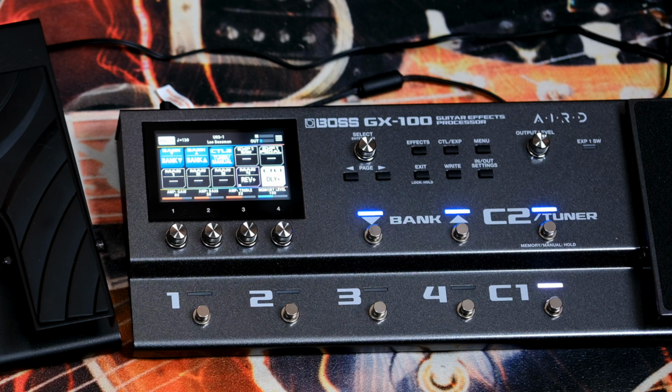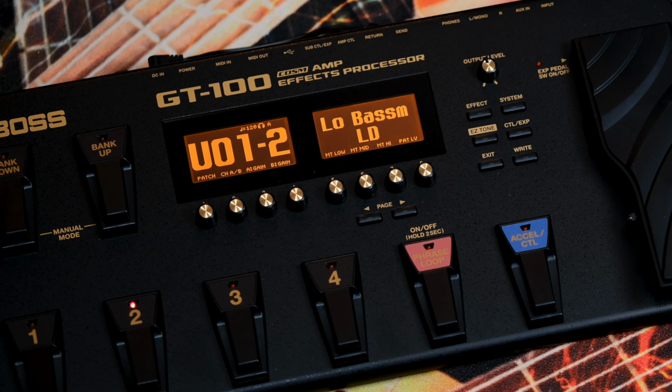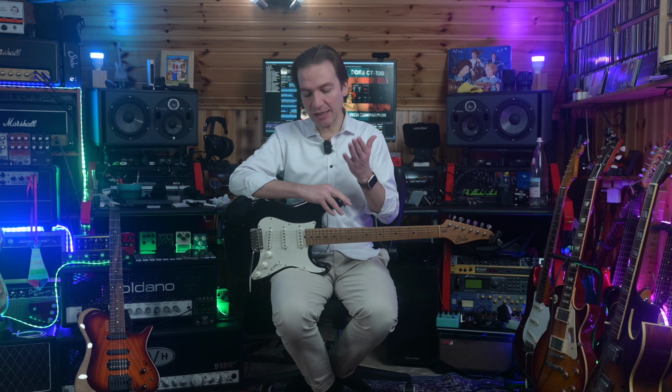Hello everybody, my name is Leo, and with this video we will share a direct comparison between the new Boss GX-100 and the old but glorious GT-100. Also trying to verify how far technology has gone in the last 10 years and verifying if it is worth upgrading to the GX-100 if you already have a GT-100.